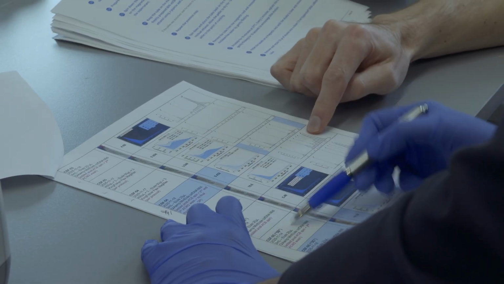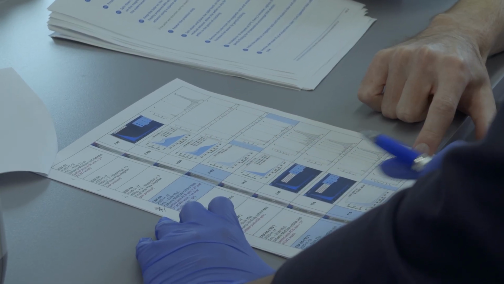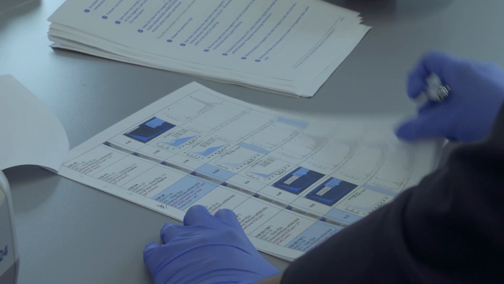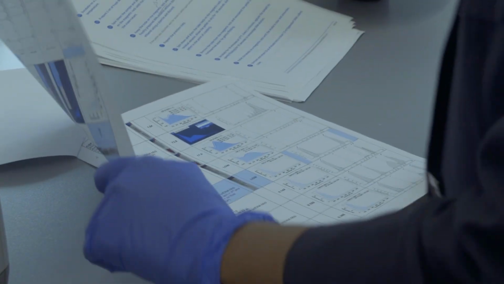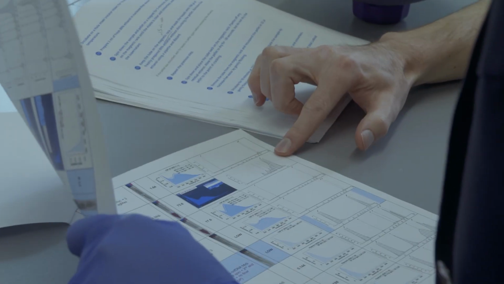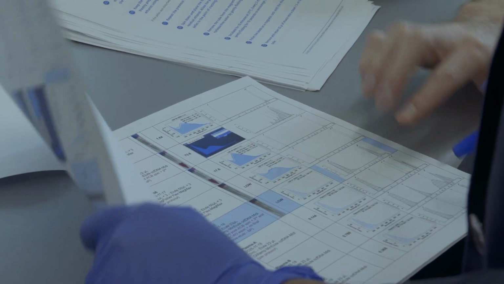Again, this is the same sample, different protocols. This would be the most optimized, but again, you can see a ton of gDNA here. Let's see if there is anything else. No, similar to 5. These are all that protocol. This one was just weird.